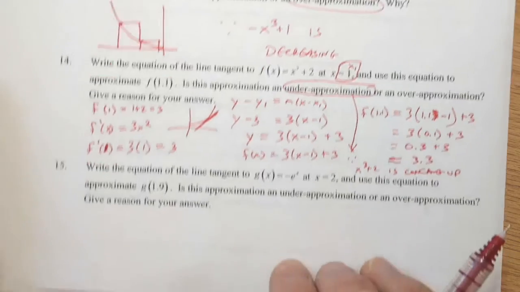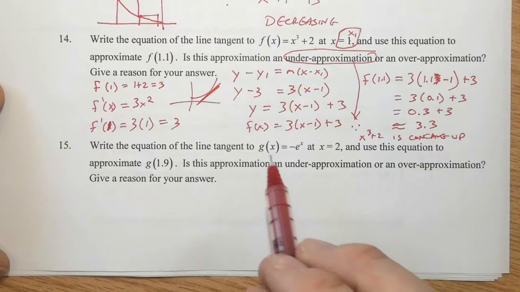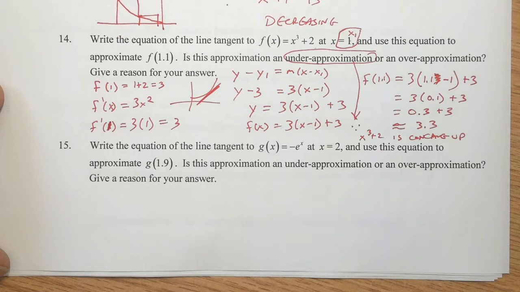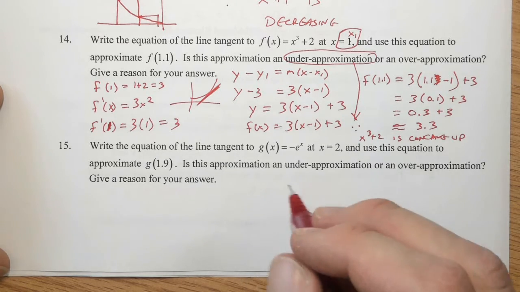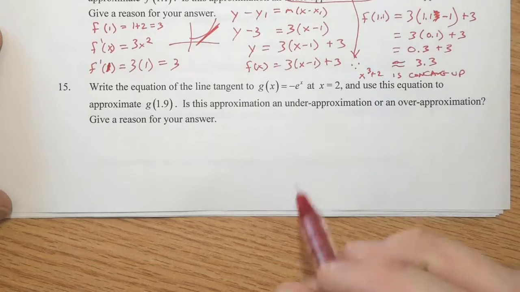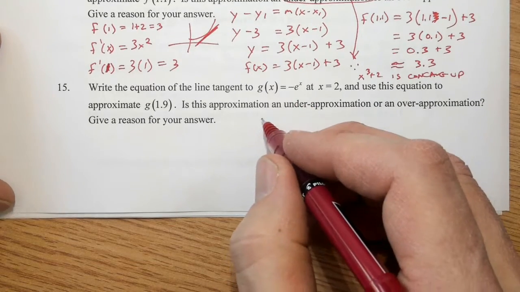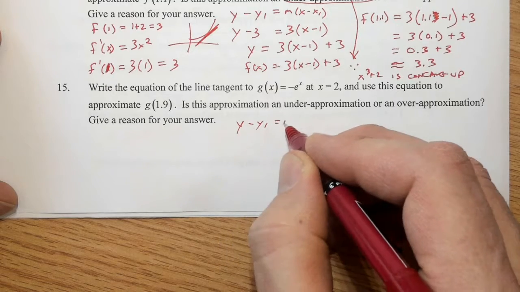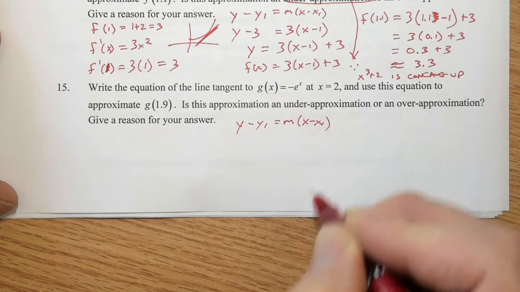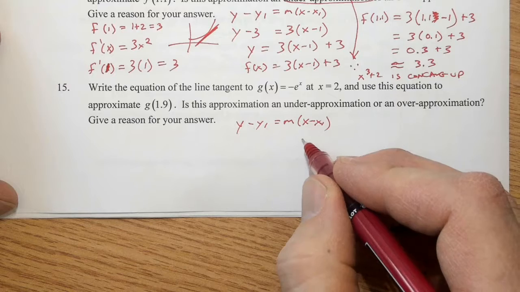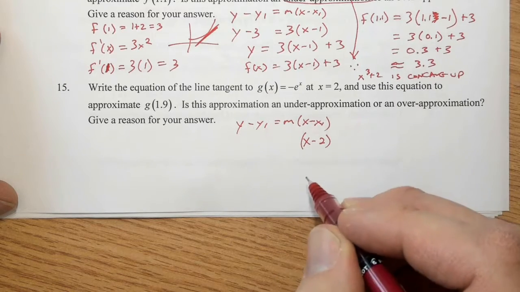All right, and finally we have g of x is equal to the opposite of e to the x. And we're going to do the same thing that we did in problem number 14. This one's going to be a little weirder just because we've got the e to the x going on here. But y minus y1 is equal to m times x minus x1. And we know that x1 is equal to 2, so we're going to have x minus 2.